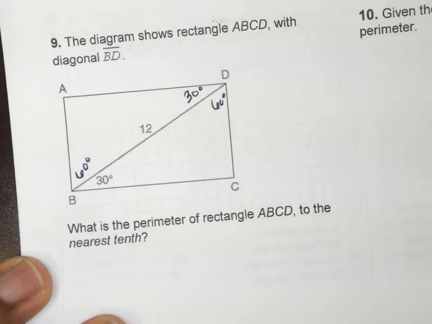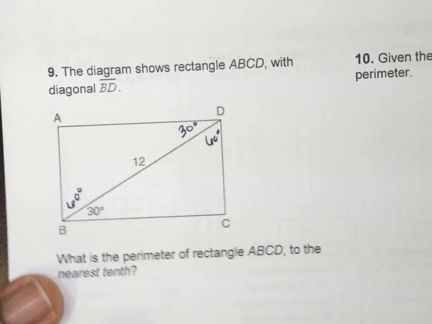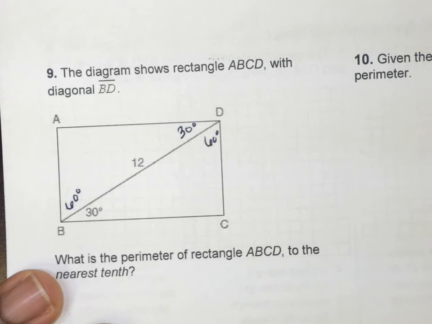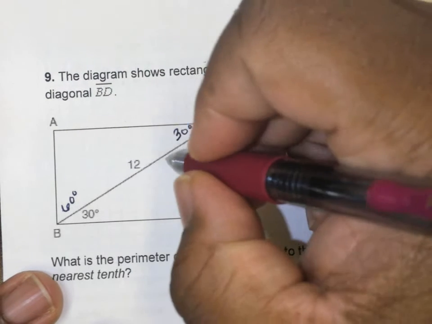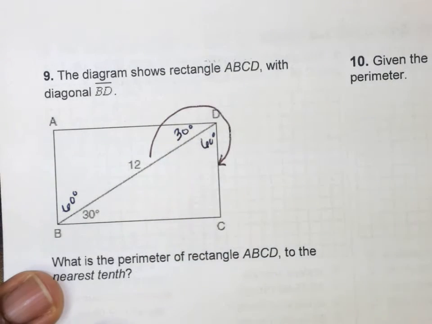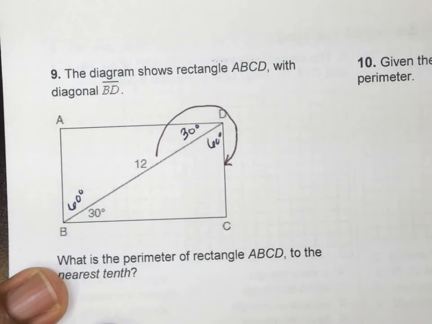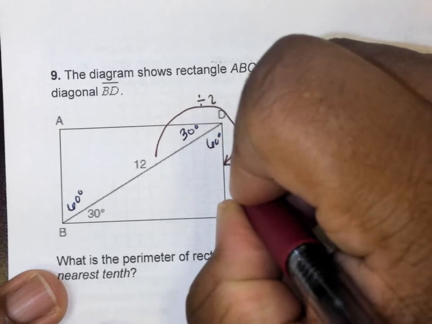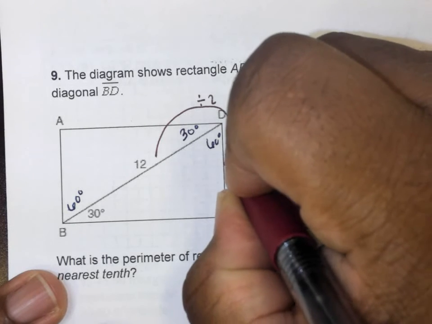They give you what, Juan? What side of the 30, 60, 90 triangle they give you? Hypotenuse. Good. You need to find a short leg and a longer leg. Short leg first, Juan. How you find a short leg, if you're given the hypotenuse? Divide by 2. Thank you. So, short leg is what?